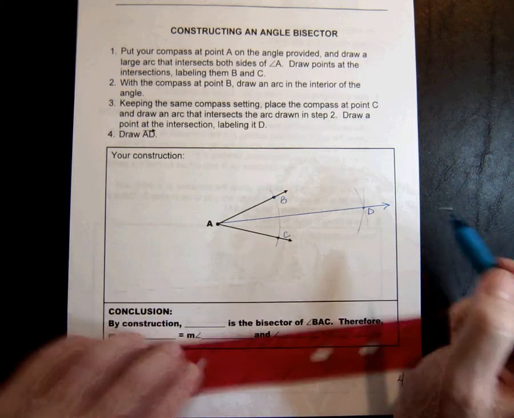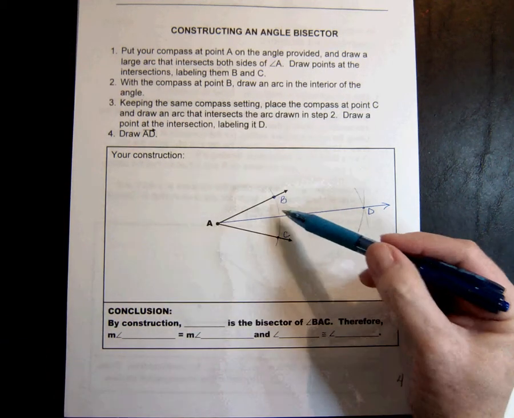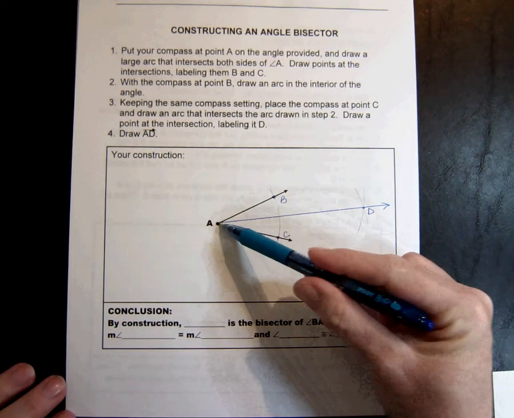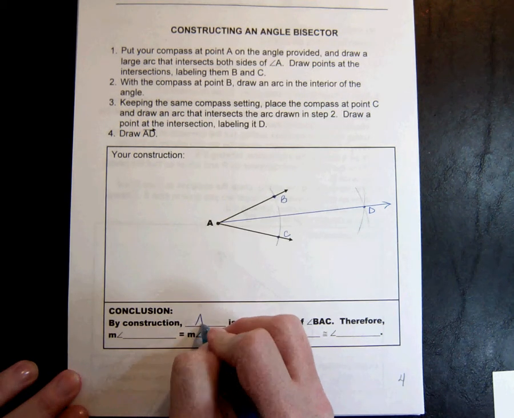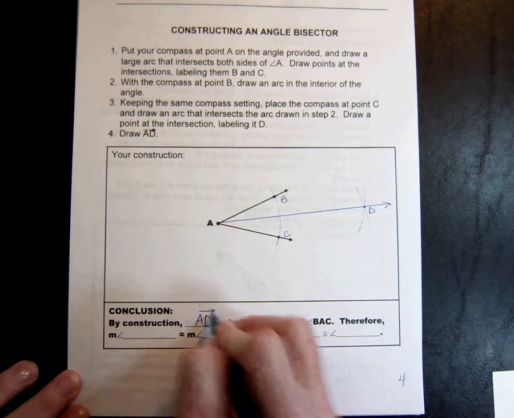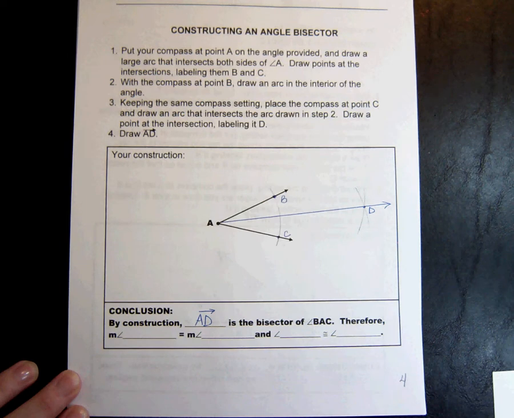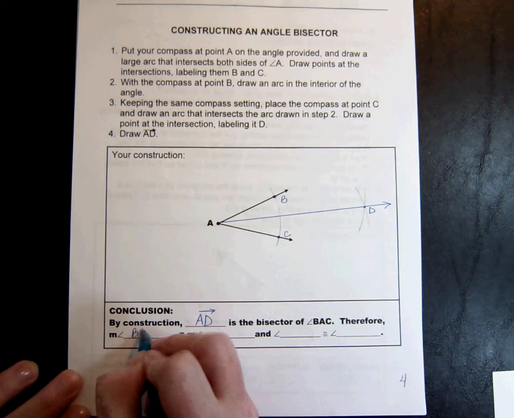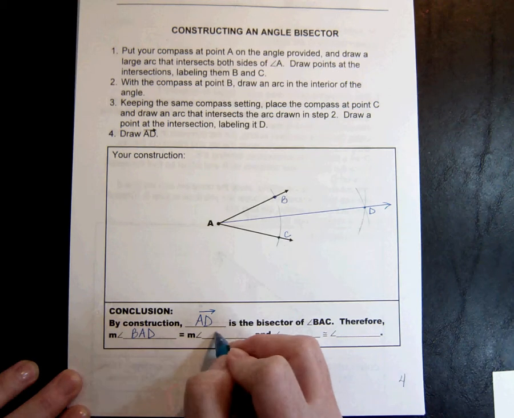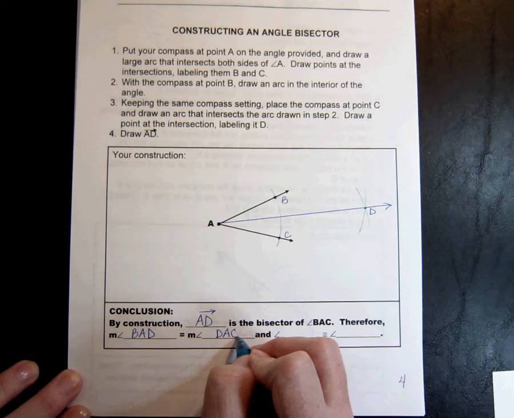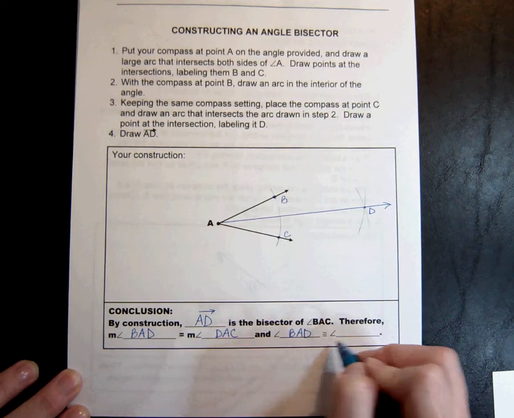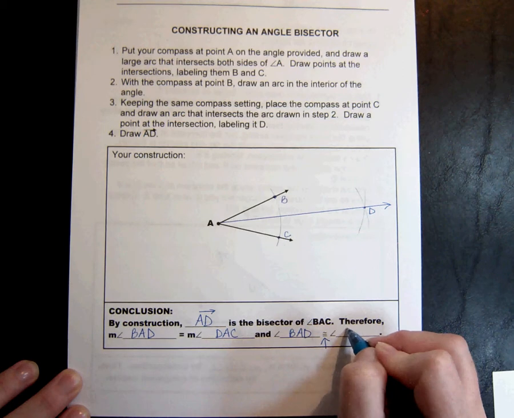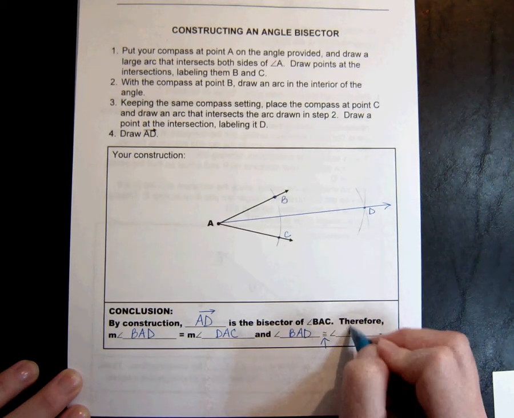You've now constructed an angle bisector, creating BAD and DAC equal and also congruent to each other. So by constructing this ray AD, let's label it with a ray, you have gotten the measure of BAD equal to the measure of DAC, and also the angles BAD, if shown to be equal, are also congruent to angle DAC.